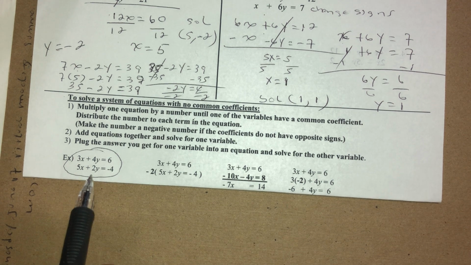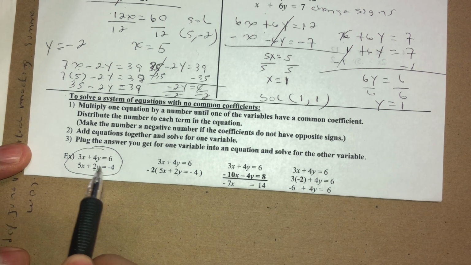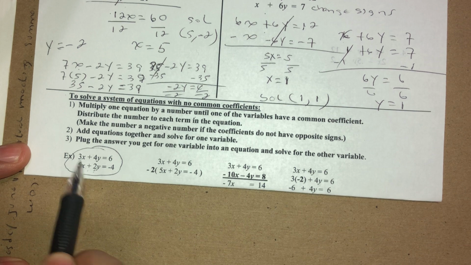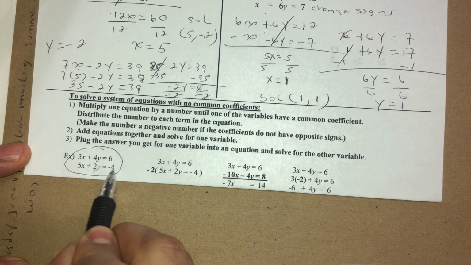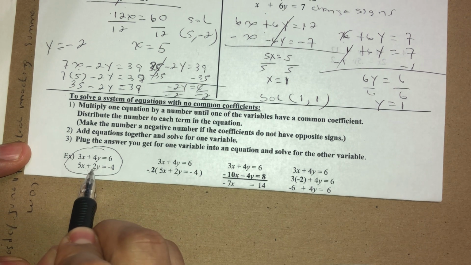Because if you notice, you can convert this 2 to 4 by multiplying it by 2. Now, because they both are positive, when you multiply this times 2, make sure you make it negative. So that's what I'm doing here. I'm going to multiply the bottom equation by negative 2. So this can become negative 4y.